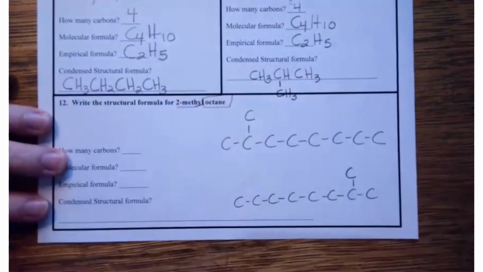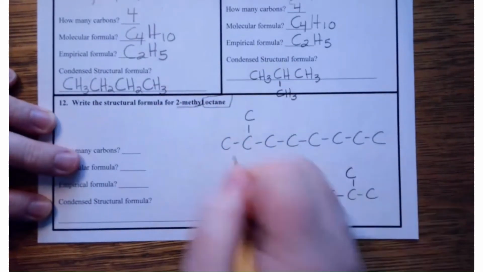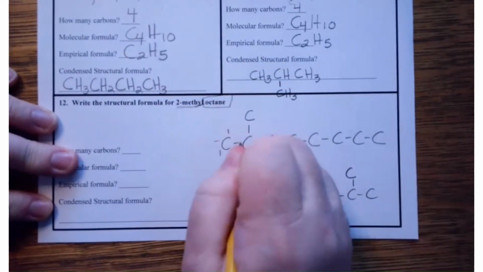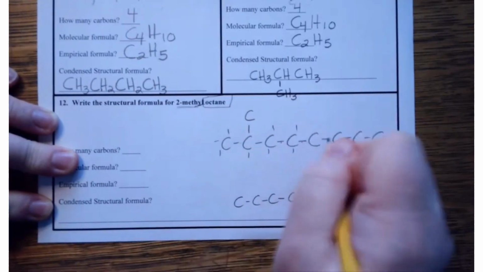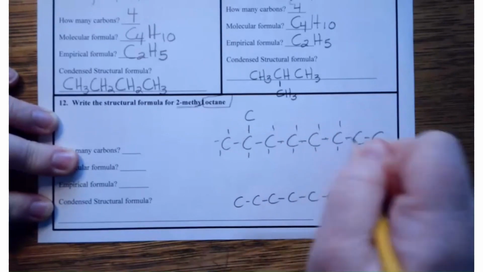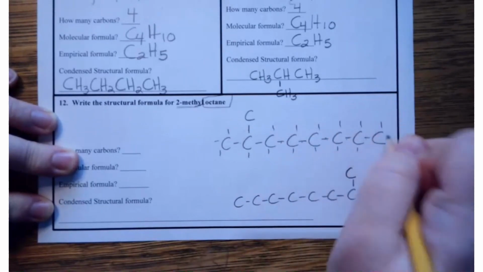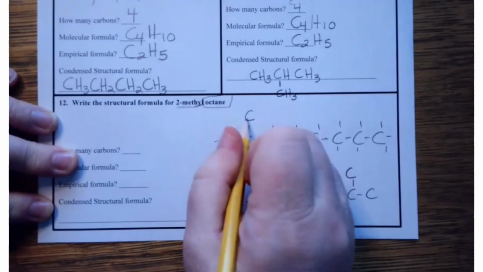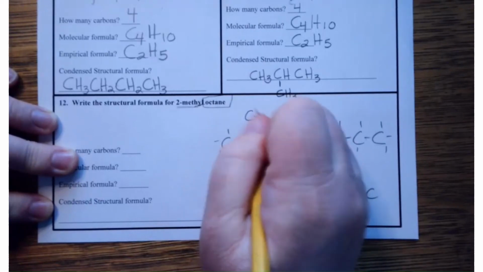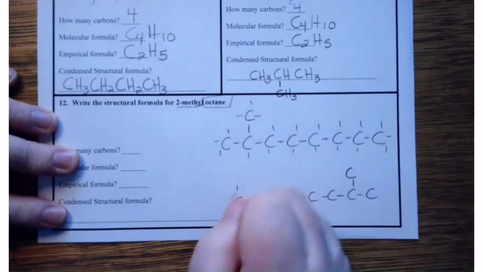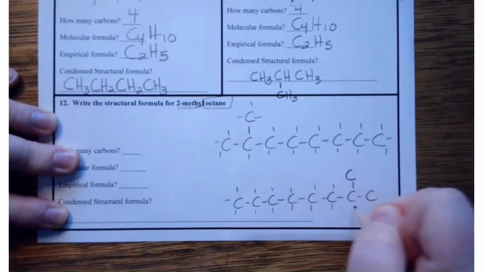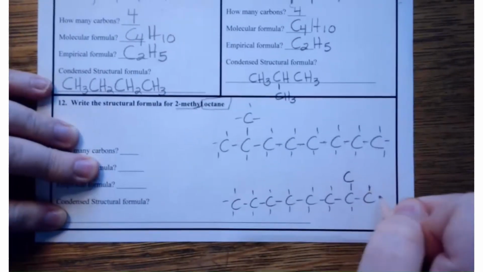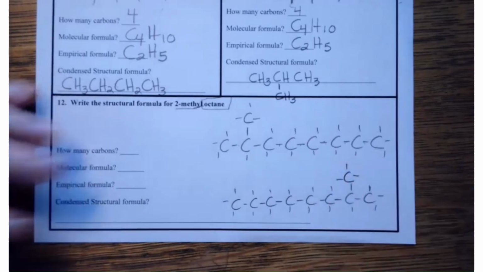So I fill in all the lines. So each carbon has 4. 1, 2, 3, 4. Don't forget this one. And I'm going to do the same thing down here just so that you can see if you went through and counted them all, they would be identical.